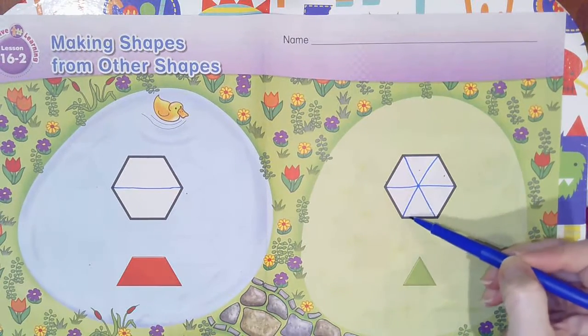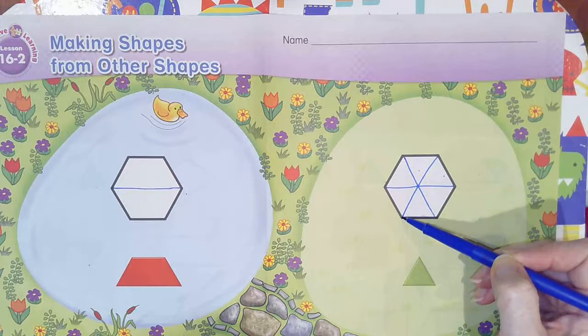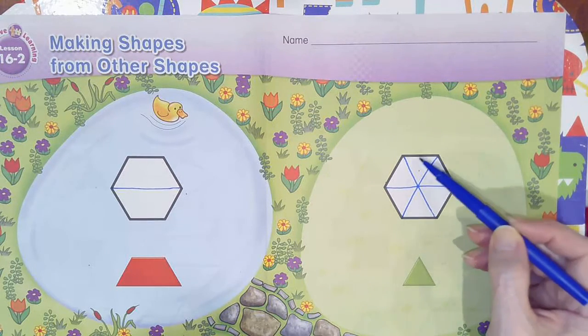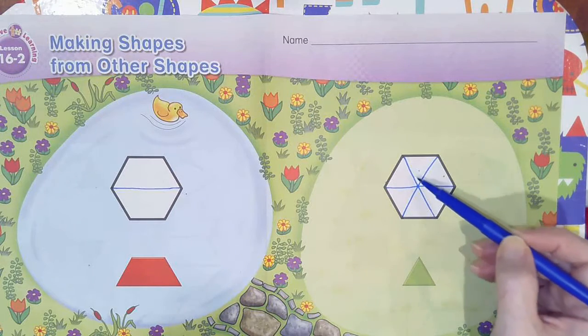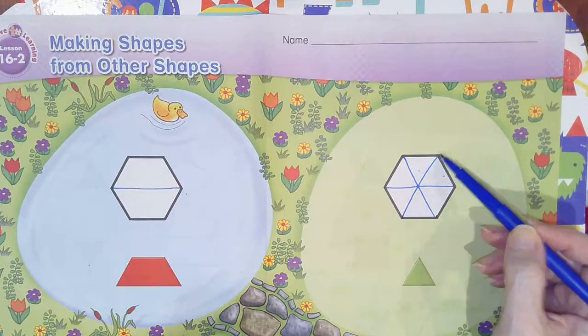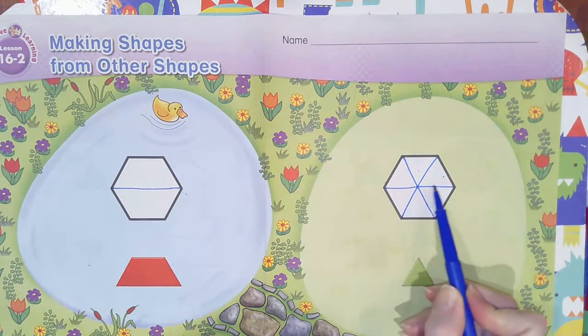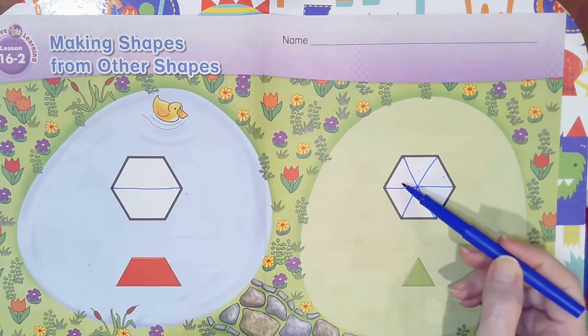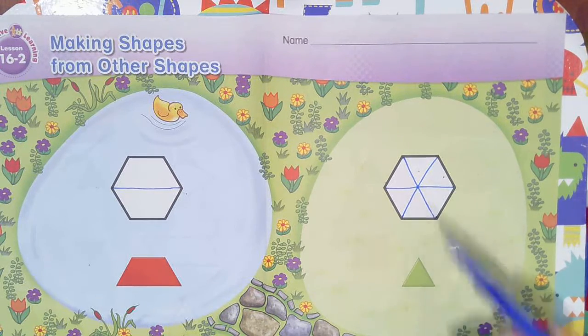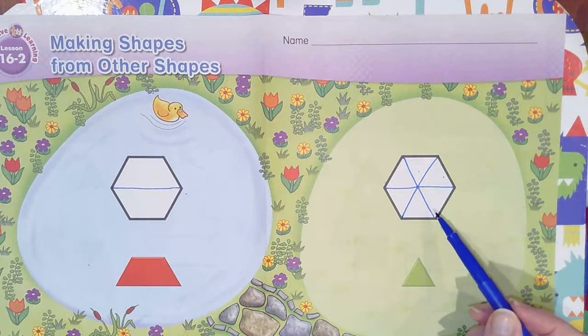So all I did was I made a line from corner to opposite corner. So you go this corner to this corner to that corner, and this corner to this corner. And that will show you 6 triangles. So 6 triangles were needed to make the hexagon.